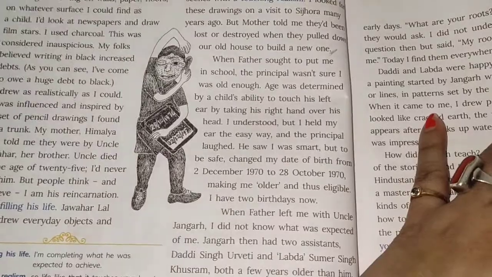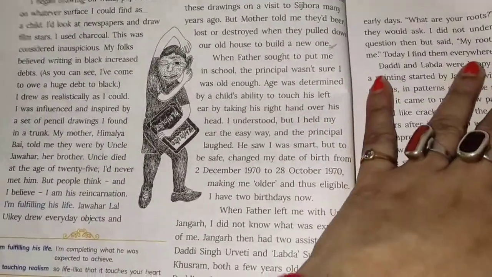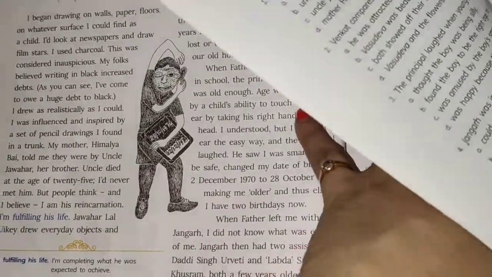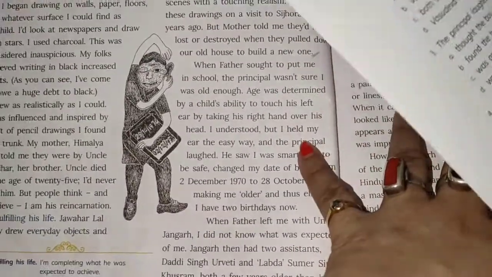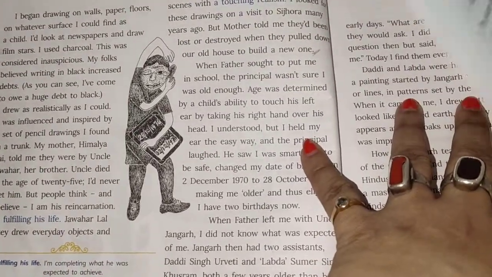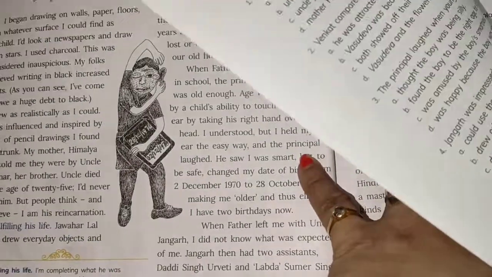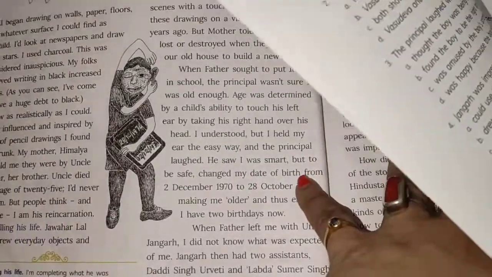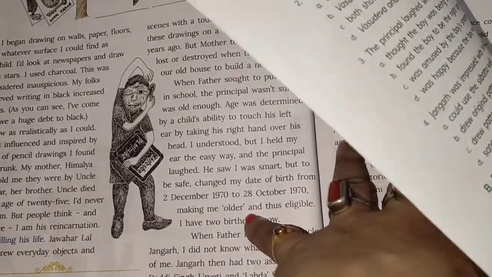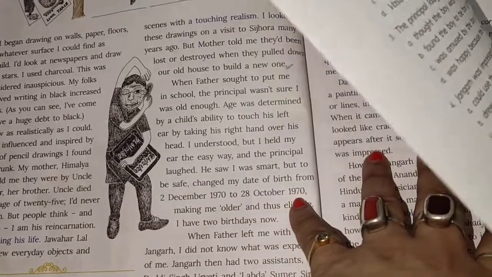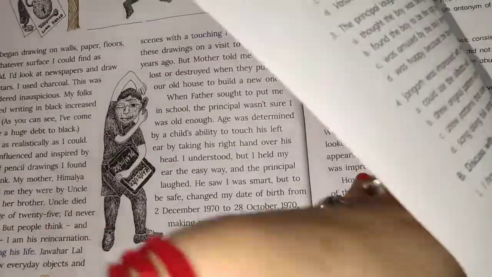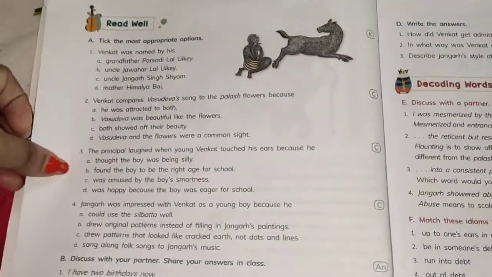When father sought to put me in school, the principal wasn't sure I was old enough. Age was determined by the child's ability to touch his left ear by taking his right hand over his head. I understood, but I held my ear the easy way. The principal laughed. He saw I was smart, but to be safe, changed my date of birth from 2nd December 1970 to 28 October 1970, making me older and thus eligible. I have 2 birthdays now. So now you get the answer, I hope.